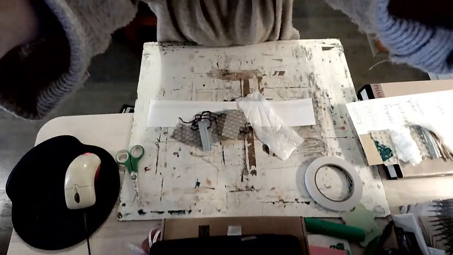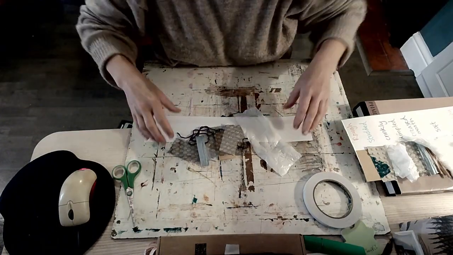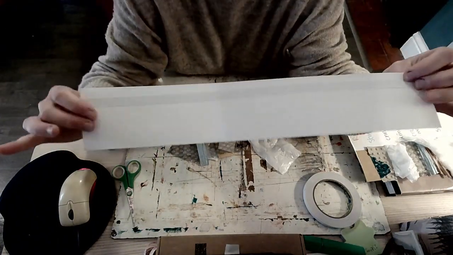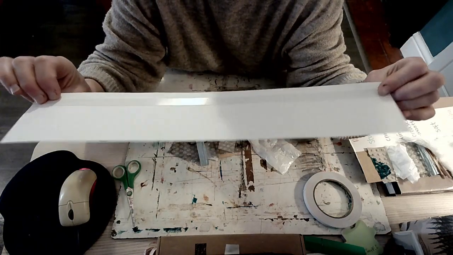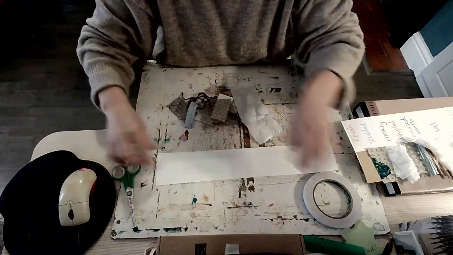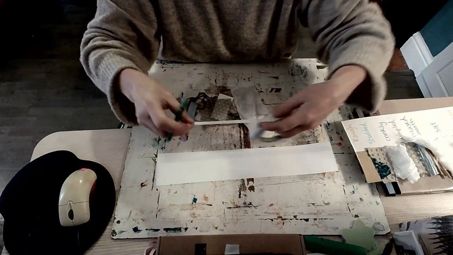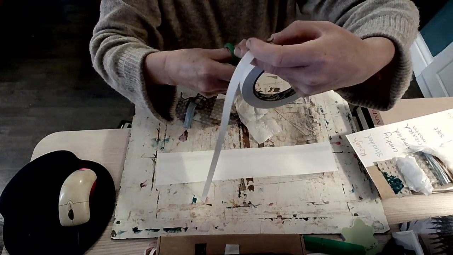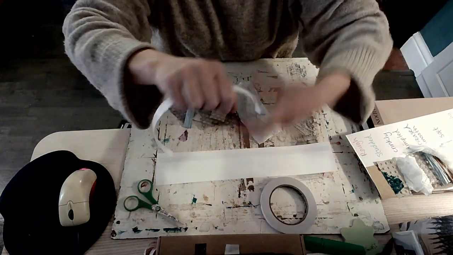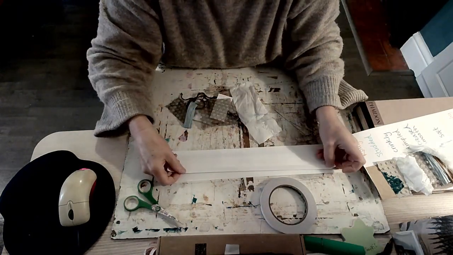I'm going to do what I usually do, put the camera down. So what I thought we would do today is make a texture trail. We're going to start off with a piece of paper. I've already got one line of double-sided tape on there. I'm going to add another line, measure it out, cut it off, stick it down.